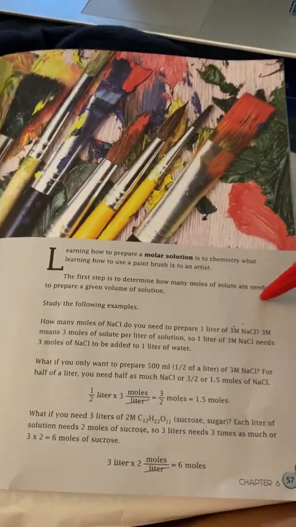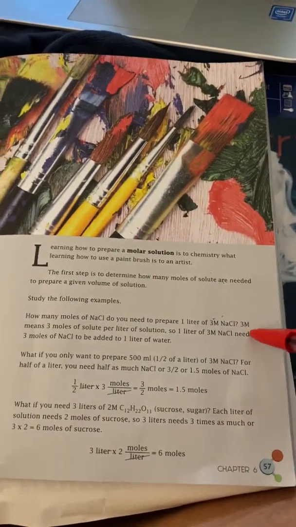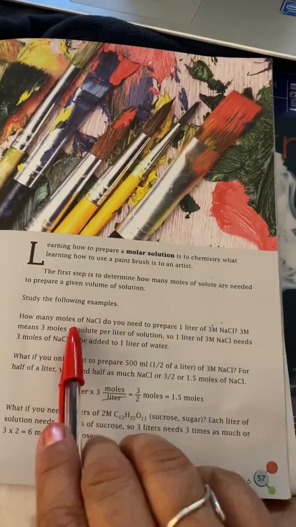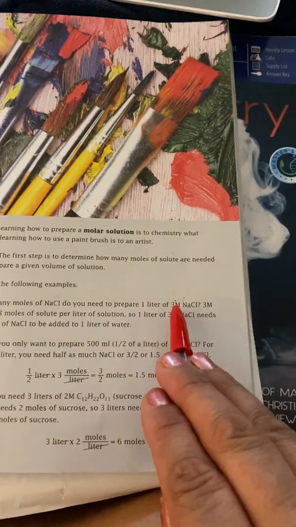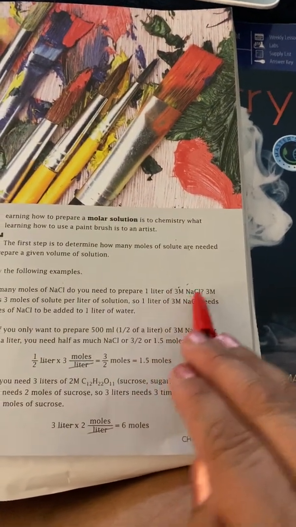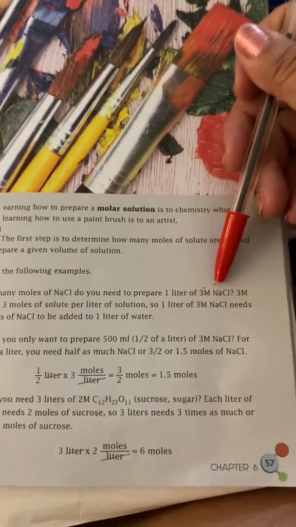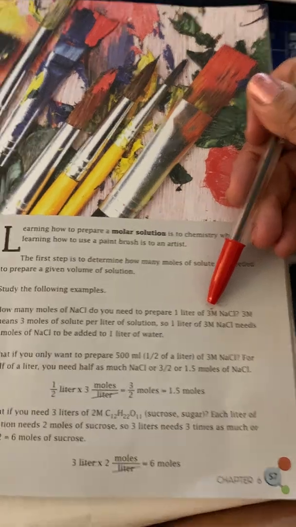So we're gonna talk about your lesson this week. Your lesson has a lot of this first paragraph in it. Not a lot, but a couple of questions are like this. It's gonna ask you, how many moles of NaCl do you need to prepare 1 liter of 3M NaCl? That is self-explanatory. How many moles of 3 mole solution do you need? You need 3 moles. That's what it's asking for.